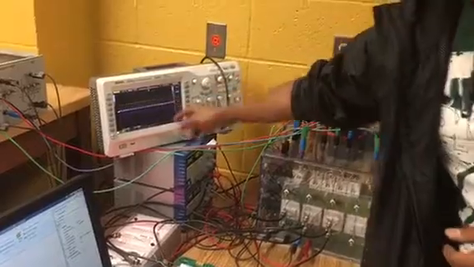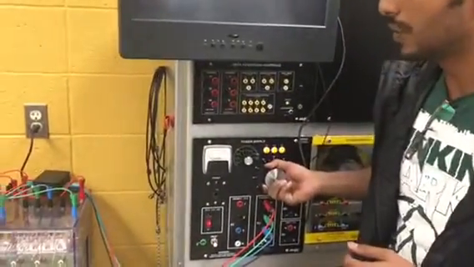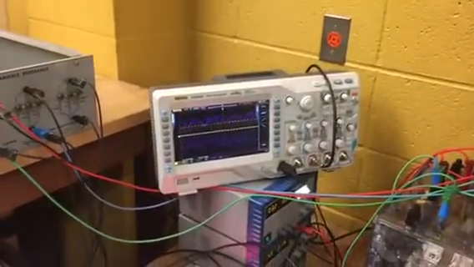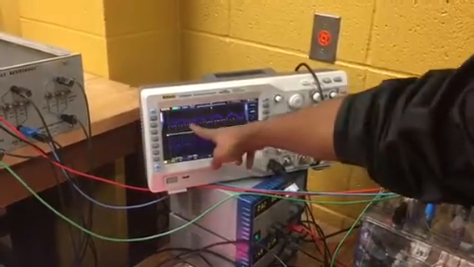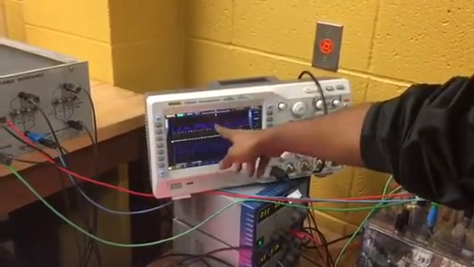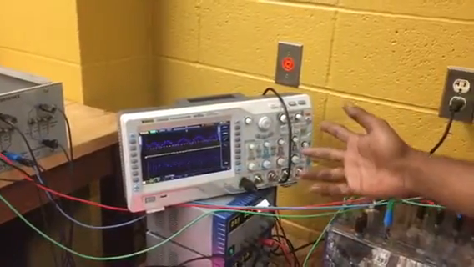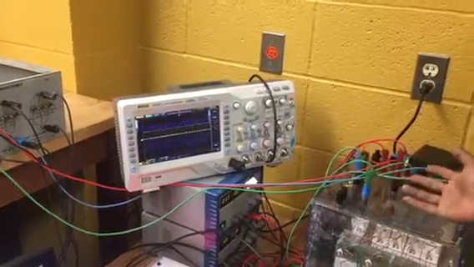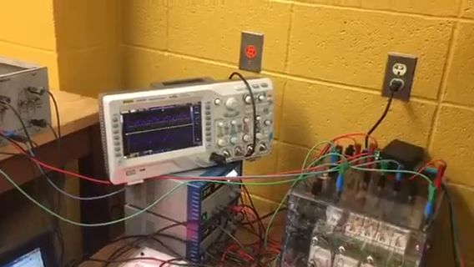This is 15 volts, and if I increase this one, you can see that the output changes. With the pulses we have the output, and without pulses we don't have the output. I'm measuring one phase to neutral, and it has three phases, so three phases to neutral and everything. It will operate this way.